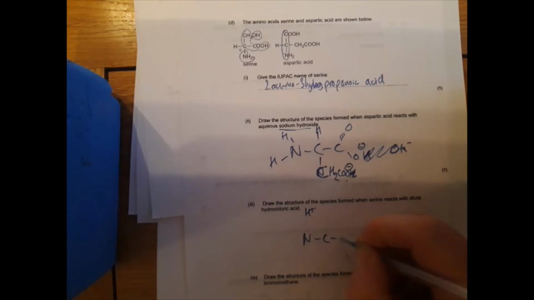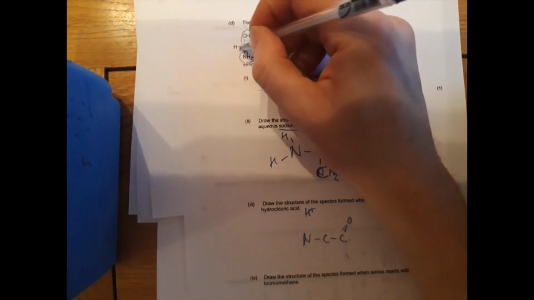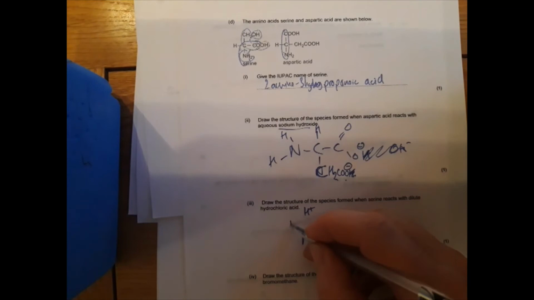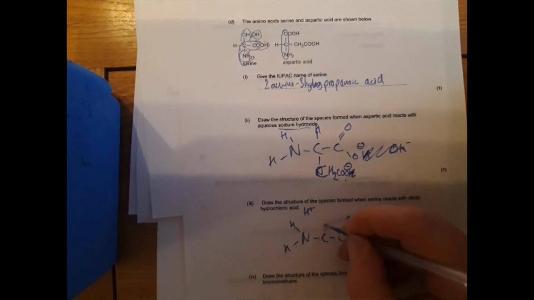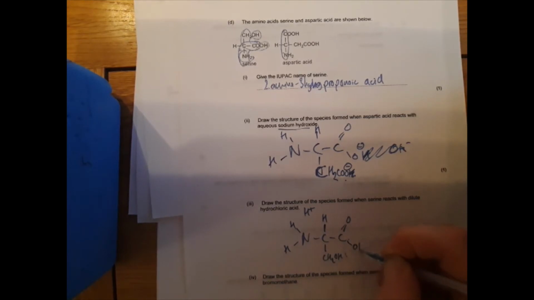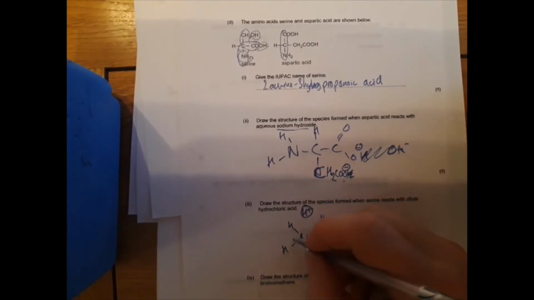Draw the structure of the species formed when serine reacts with dilute hydrochloric acid, so in other words, H pluses. Serine, NCC, double bond O. They've drawn this one like that. There's the NCC there. Then you've got an H and a CH2OH. So what will happen if you throw H pluses at this? Well, they're going to stick on there. So you'll have another one there and you'll have a plus on there.